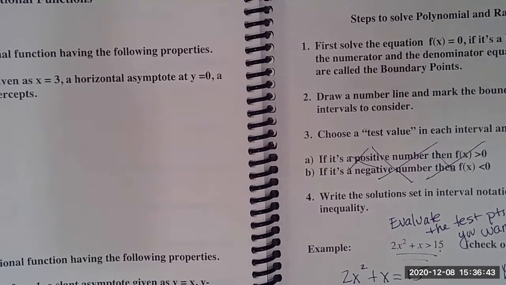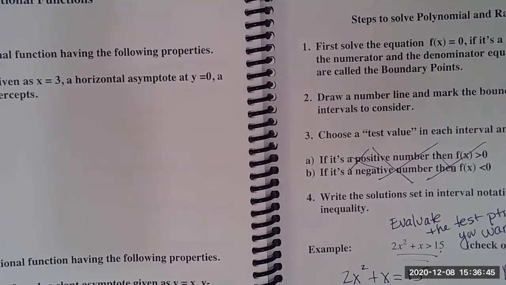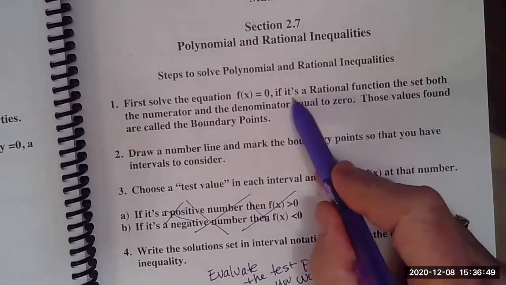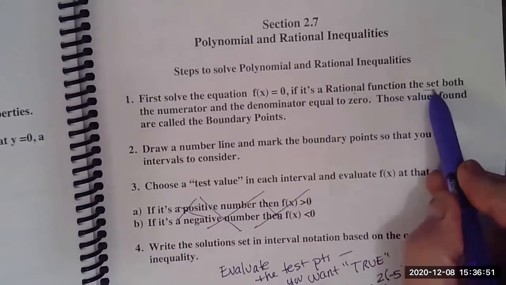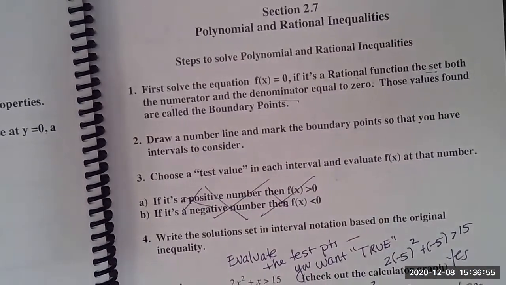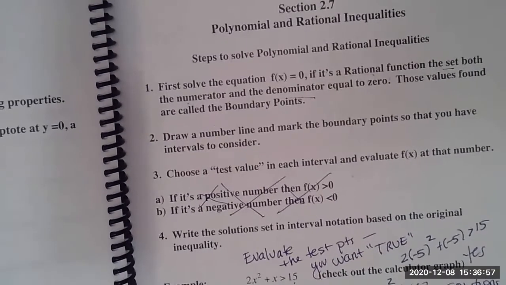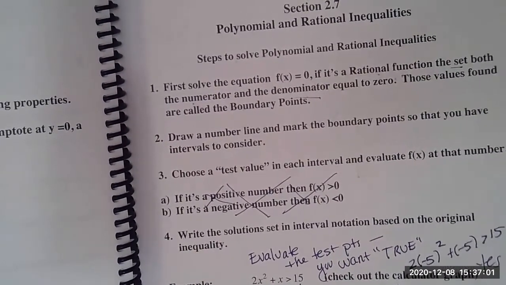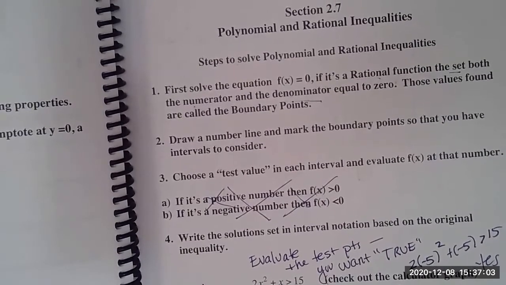On the rational, if it's a rational, you set both the numerator and the denominator equal to 0. You're looking for where the numerator is equal to 0, which makes it 0. But when the denominator is 0, it's undefined. So they're both called boundary numbers.